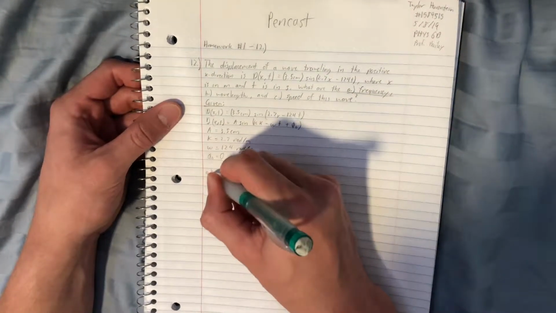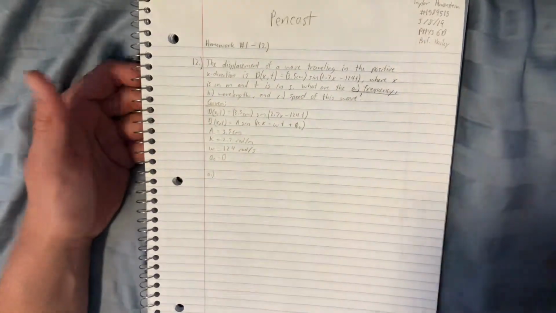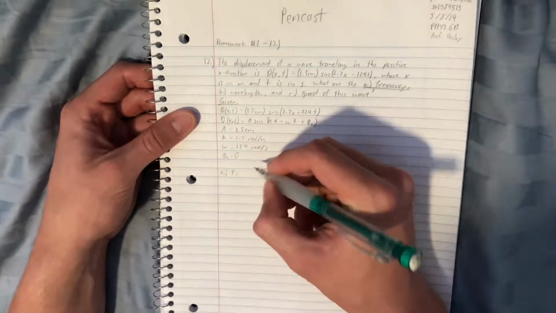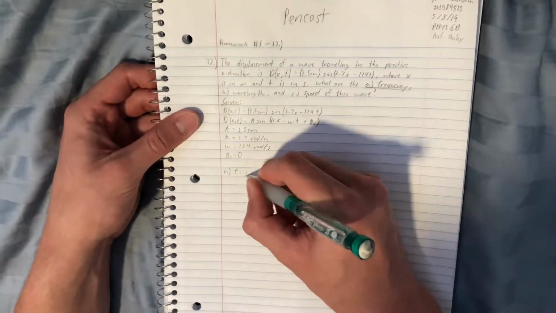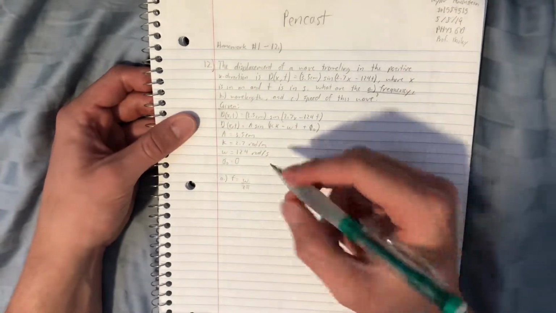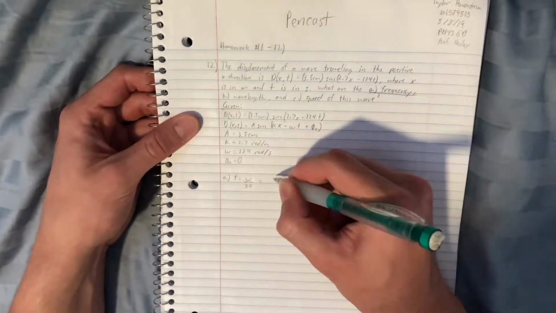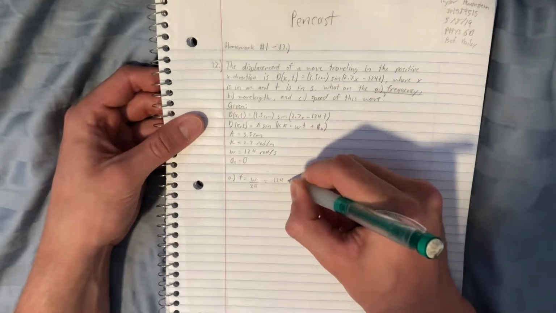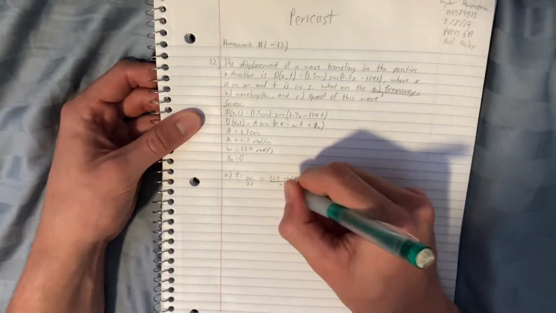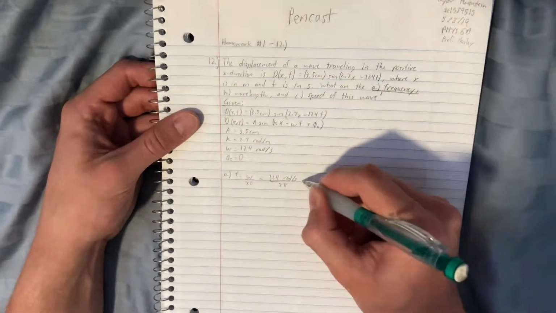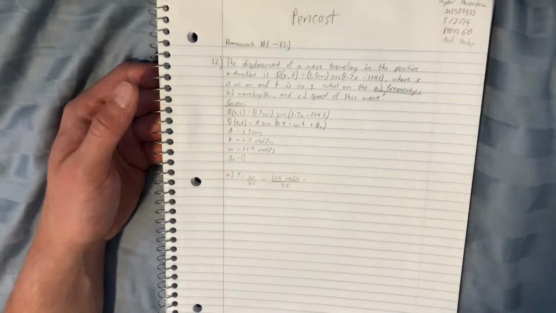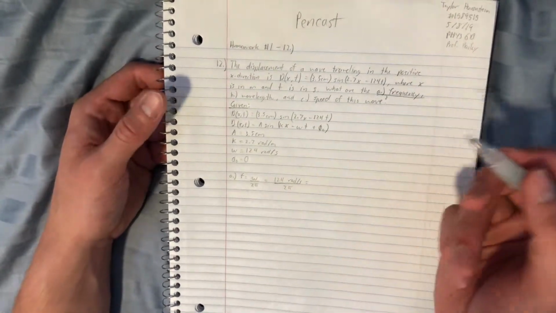So with that given, the initial part we're going to be looking for is part A, frequency. What formulas do we have for frequency? One of them is frequency equals omega over 2 pi, and given omega here equals 124 rad per second over 2 pi. I already have the values written down on the side, so I know what this equals.